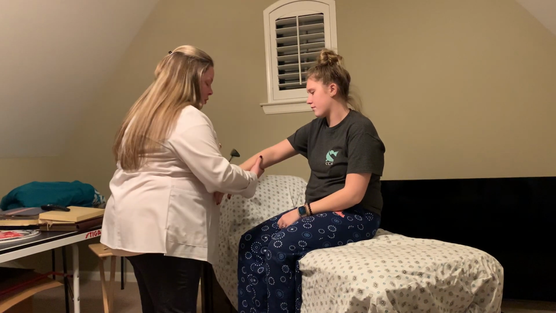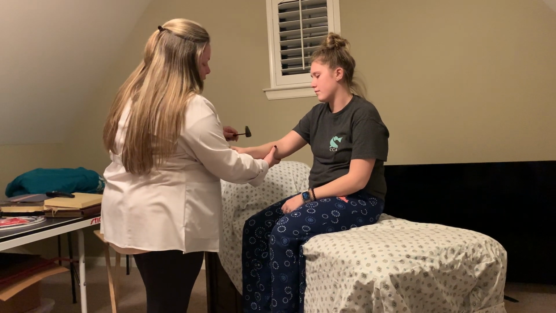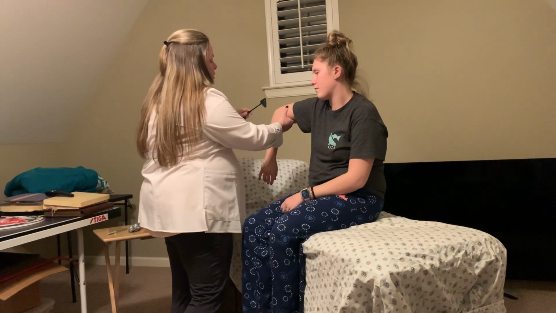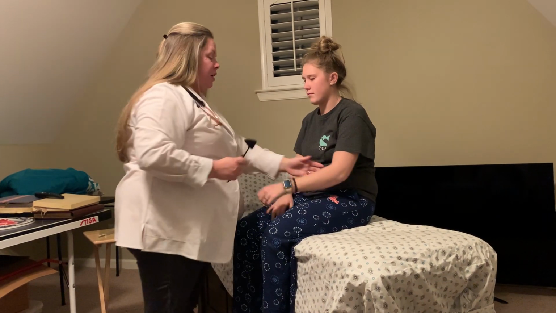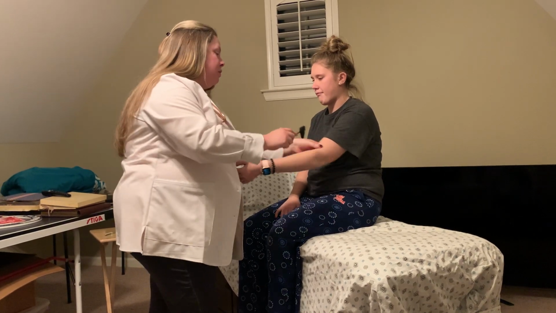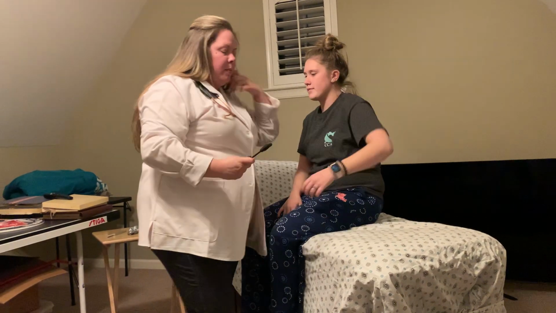So now we're going to do your deep tendon reflexes, okay? So I'm going to grab your arm, and I want you to just relax. Brachioradialis, biceps, triceps. Same on this side. Brachioradialis, biceps, triceps.